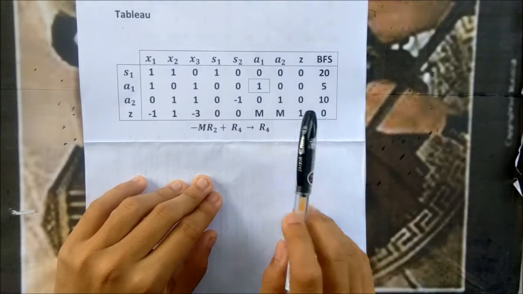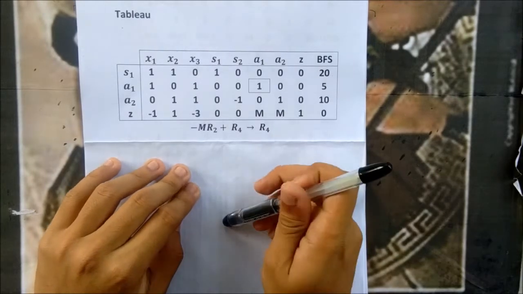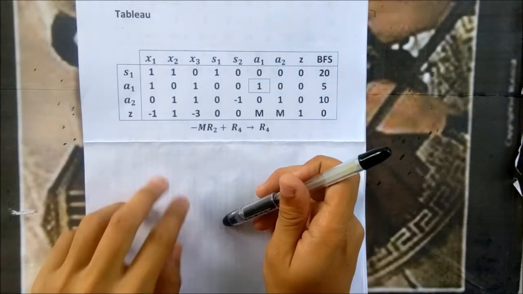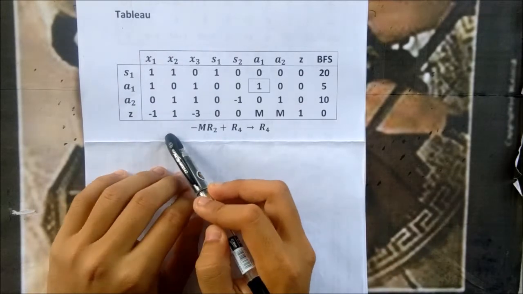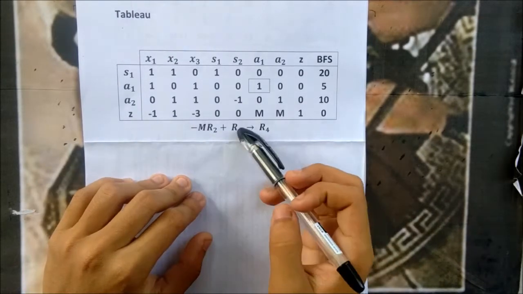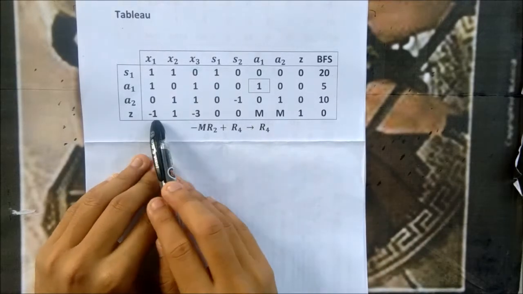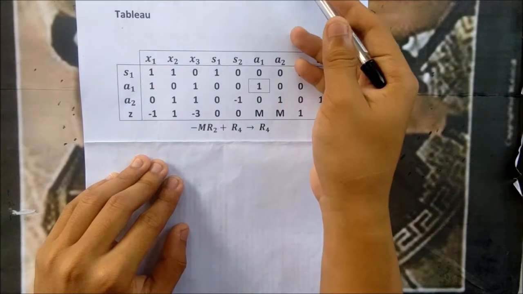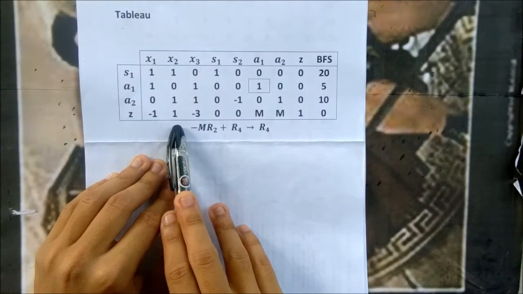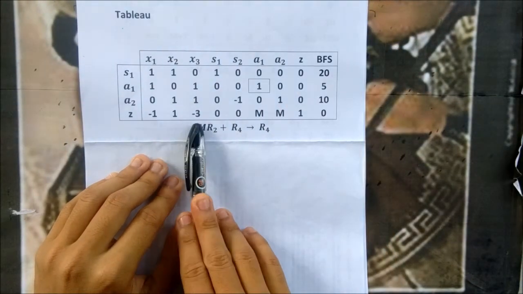Now at the bottom part, we already know how to include it in the tableau. We must transpose it to the opposite side. That's why x sub 1 will be negative 1, x sub 2 will be positive 1, and negative 3.